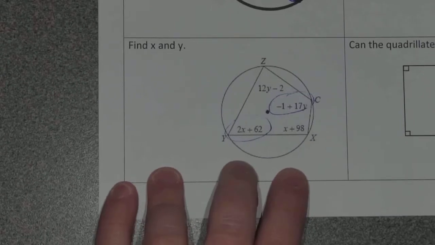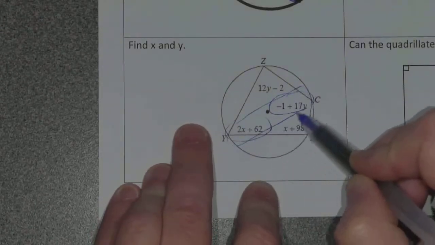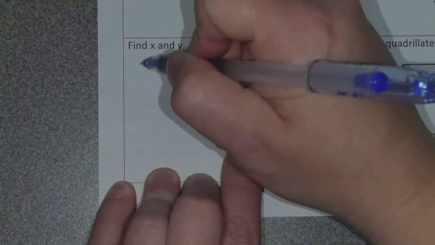This is like from forever ago math. Who thinks we can remember how to write a system of equations and solve them? Anybody? Sure. What do these two have to add together to be? 180. So let's just combine like terms if there are any.